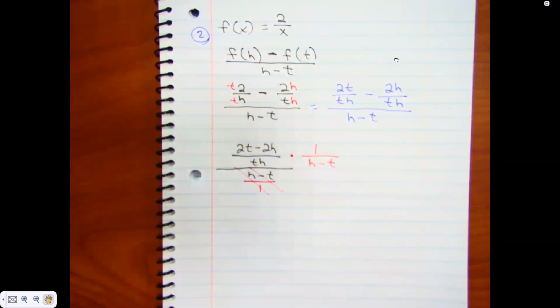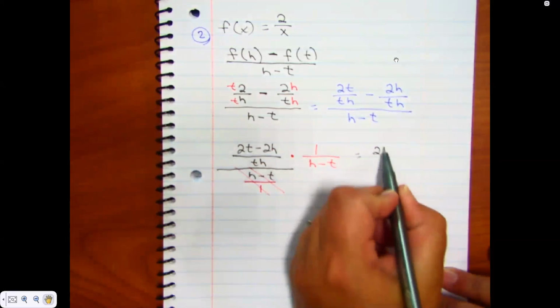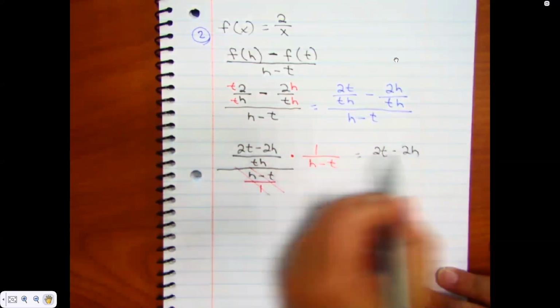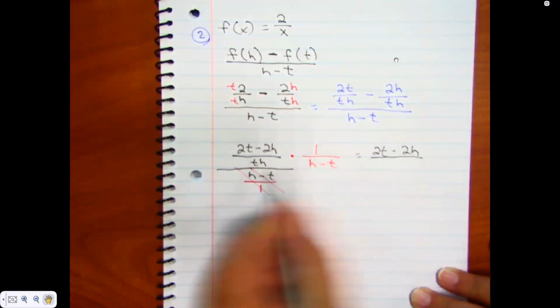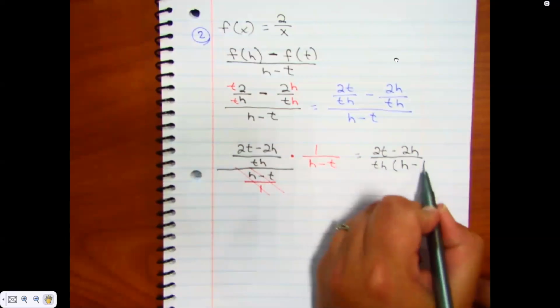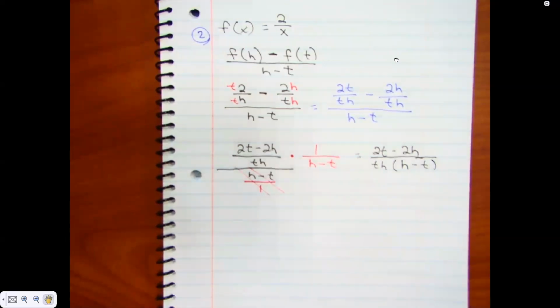Okay, let's sneak it on here because there's one more step. So we've got 2t minus 2h, and that's it, because now the top is times 1. And on the bottom, we have th times h minus t. So for multiplication, it's nice. You just go straight across on the top, straight across on the bottom.